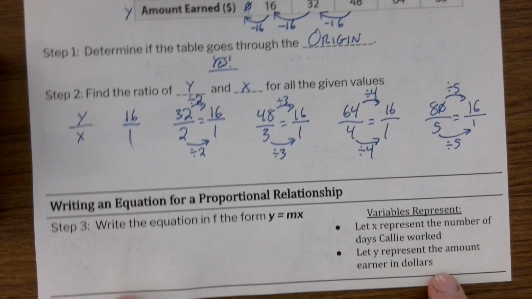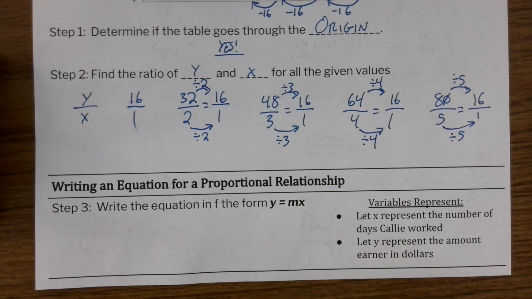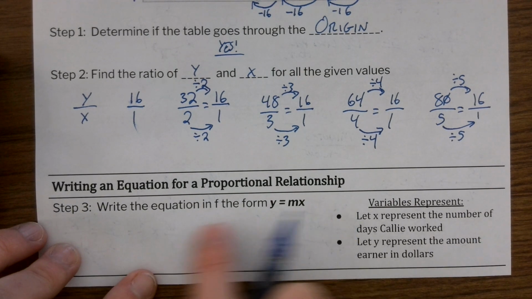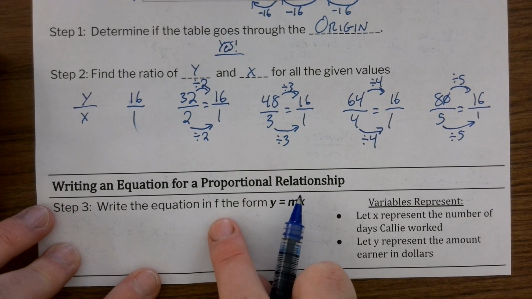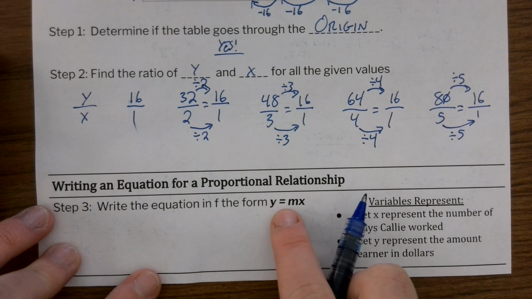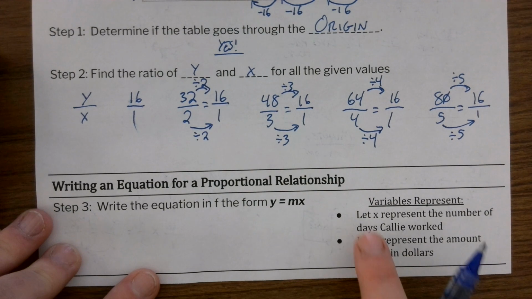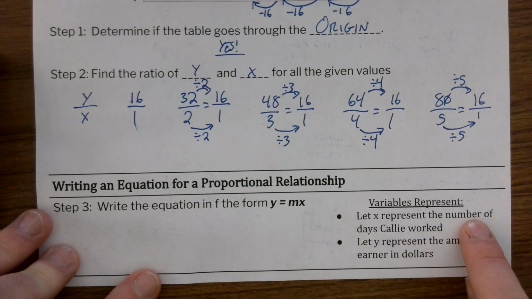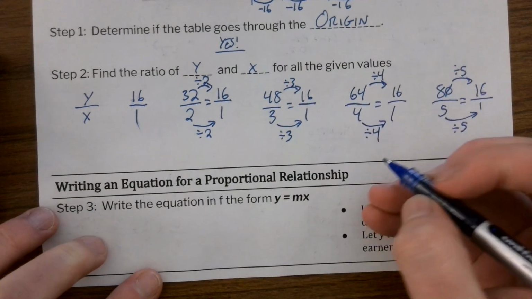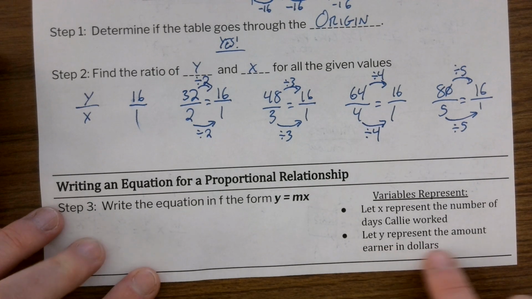Cool. Now, how the heck do we turn that into an equation? So, we're going to write an equation in the form of y equals mx. In this case, we already talked about how x represents the number of days Callie worked, and y is to represent the amount of dollars.